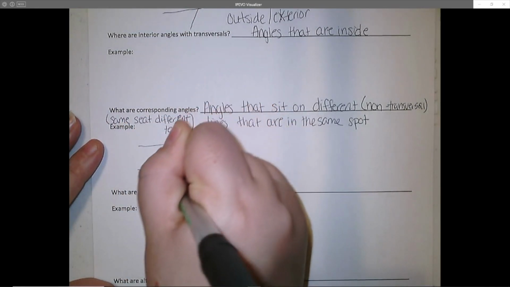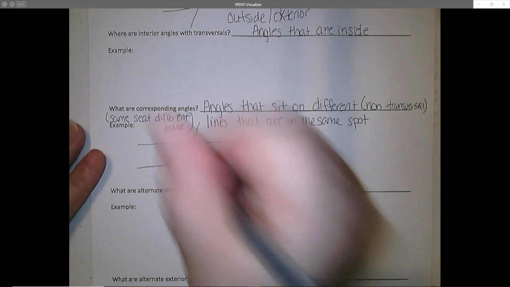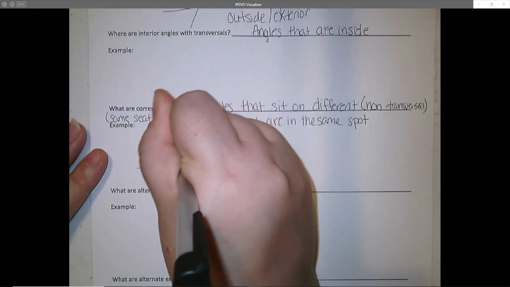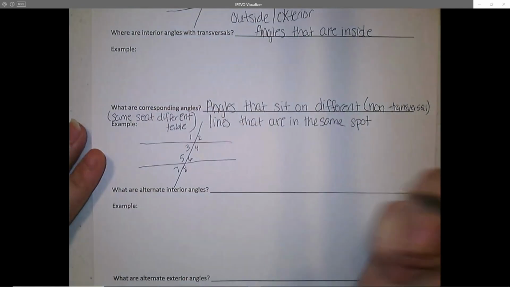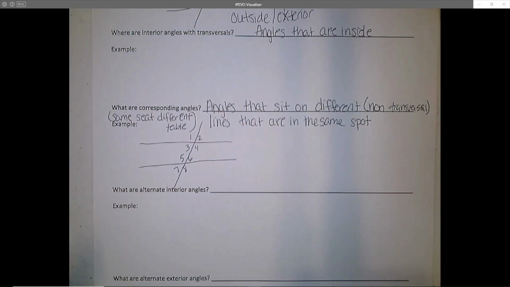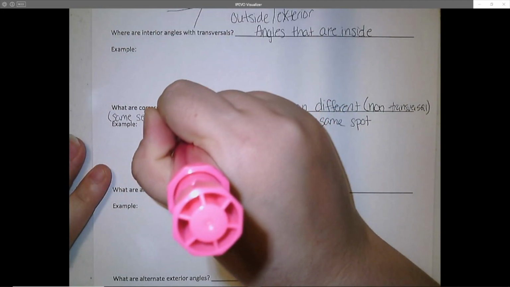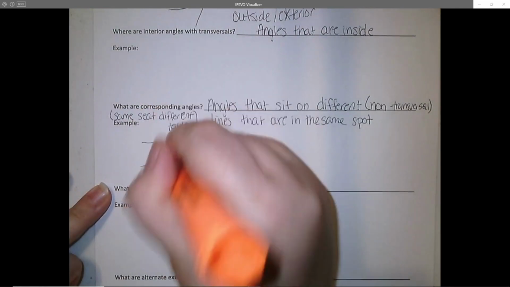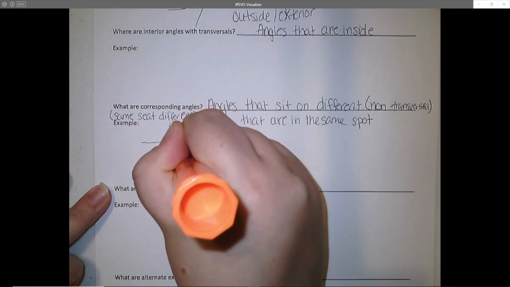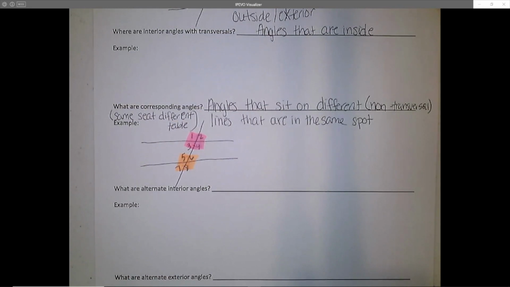So what looks like it's going to happen is we are going to have my two lines and my transversal. I have 1, 2, 3, 4, 5, 6, 7, 8. I'm going to fill in the angles. My tables consist of where the transversal and the line cross. So one of my tables is going to be angles 1, 2, 3, and 4. My other table is going to be down here at 5, 6, 7, and 8. There are my two tables.